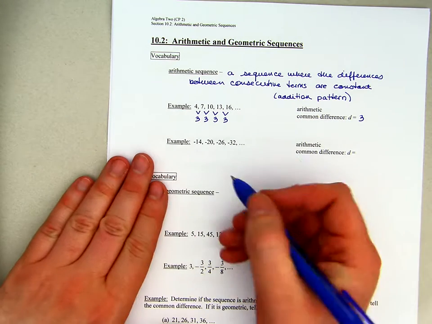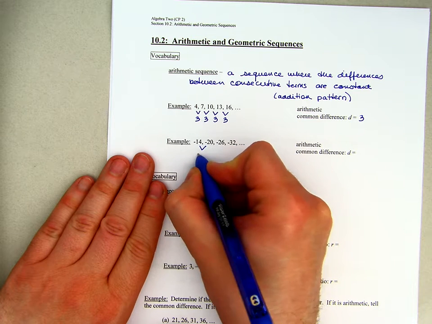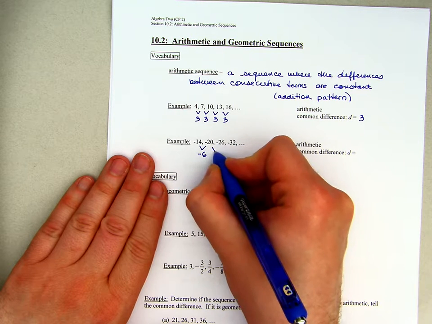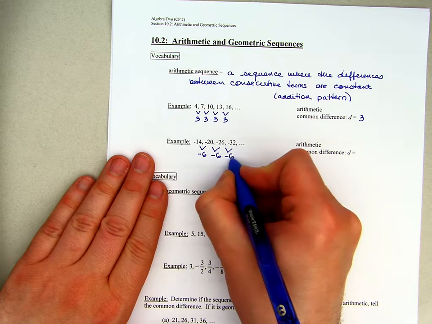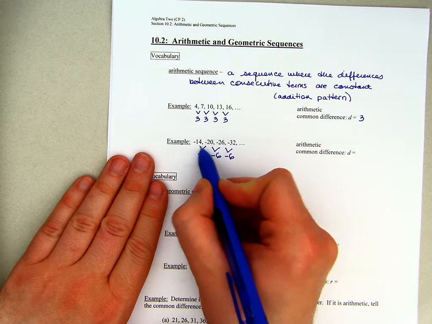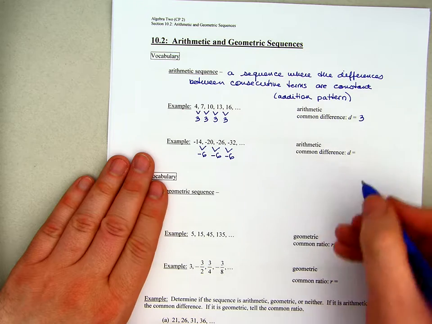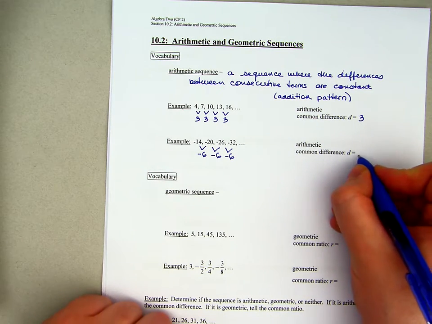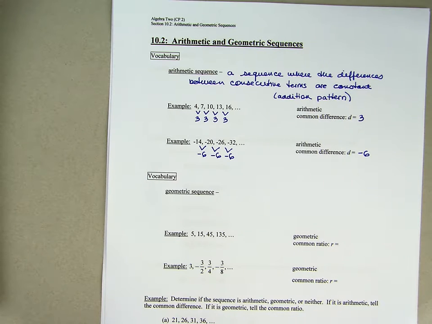In the next example, to go from negative 14 to negative 20, we're going to add negative 6. To go from negative 20 to negative 26, again, we're going to add another negative 6. You could also check the differences. You could do negative 20 minus negative 14. That's negative 20 plus 14. That's negative 6, and so on with the others. This is an arithmetic sequence, and our common difference is negative 6. When we have an addition pattern, we call it arithmetic.